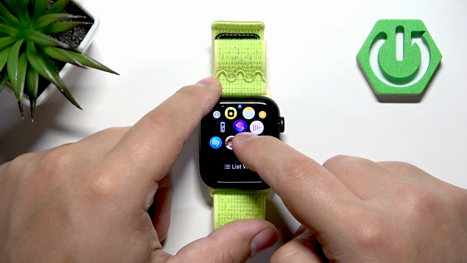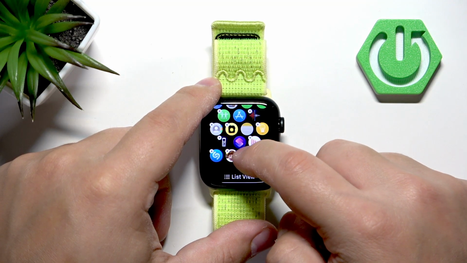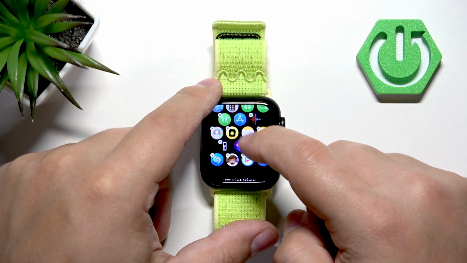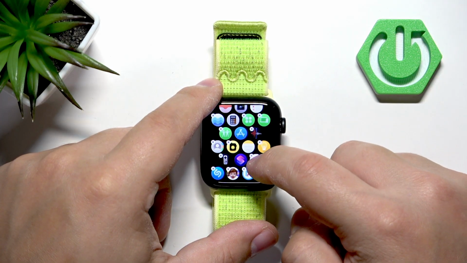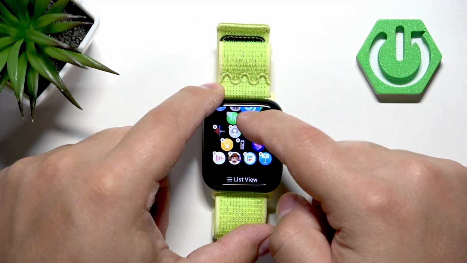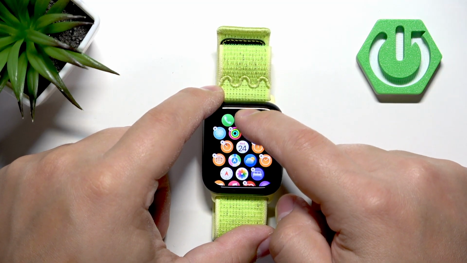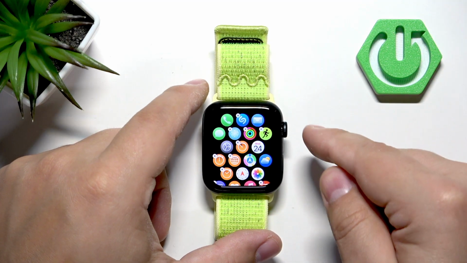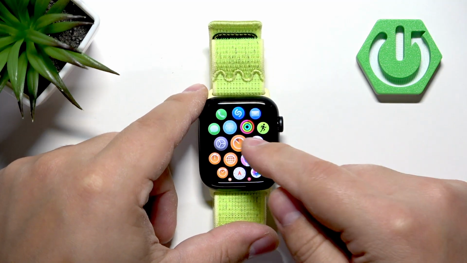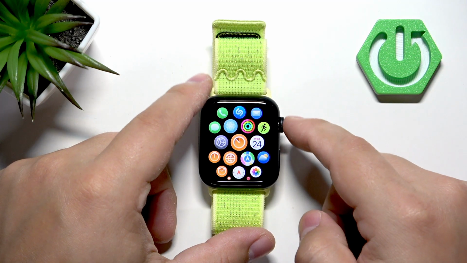And you can also change the order of the icons. So let's say you want, I don't know, maybe the Shazam icon, to move to the top, somewhere here, you can drop it, and then if you press the Crown button to exit the edit mode, it will stay here at the top.